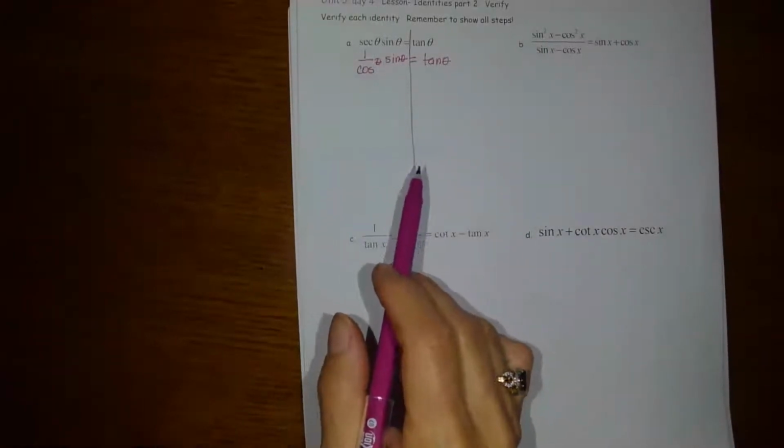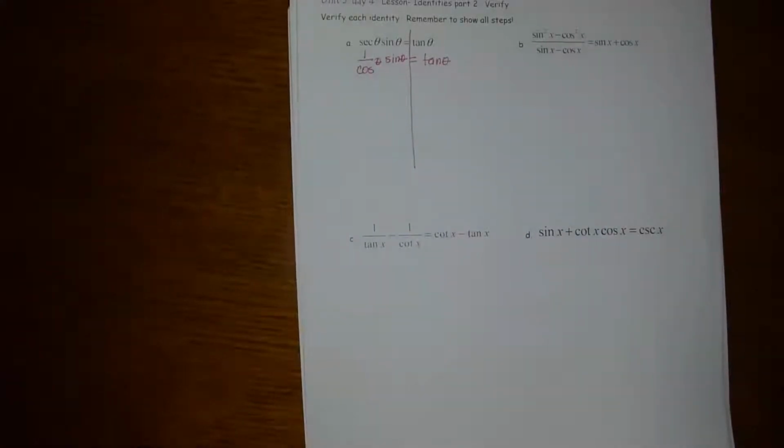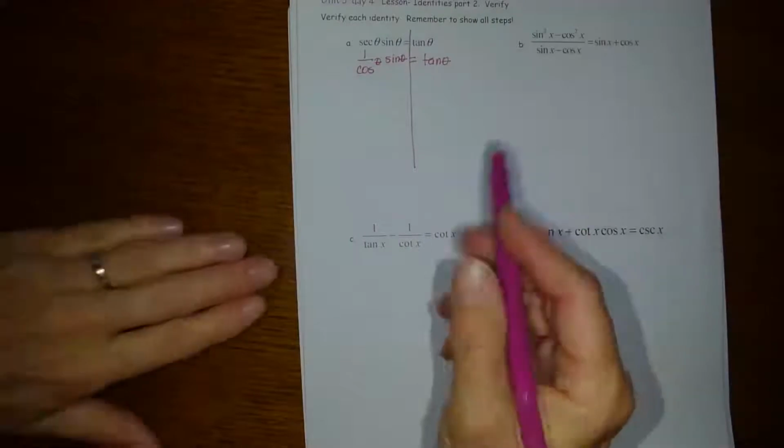My advice is never change the right side. Every once in a while, you'll get a problem that's kind of backwards, and you can really see where changing the right side will make it match the left side. And that's not wrong. It's just for the most part, if you change both sides, you end up with a mess because you don't know where you're going. So don't change the right side.